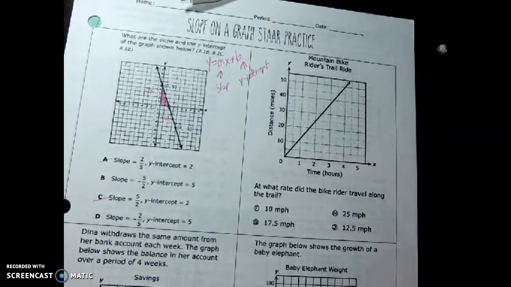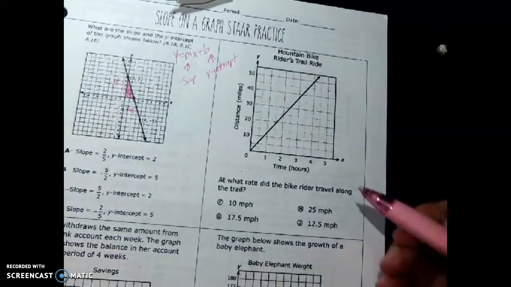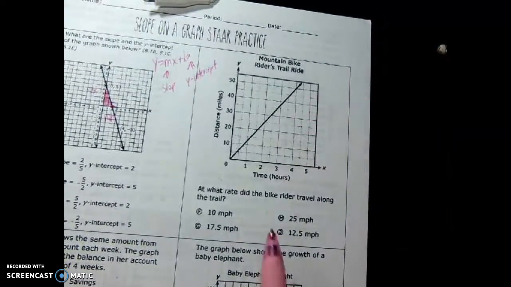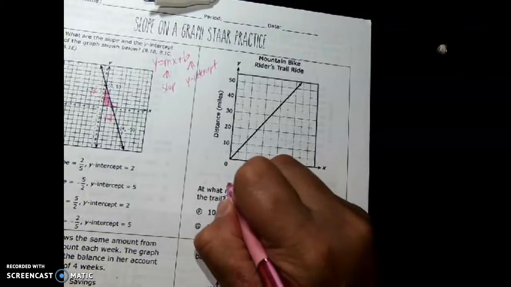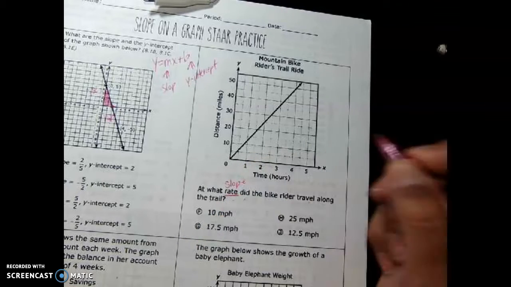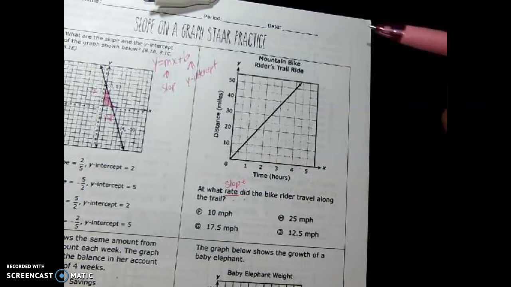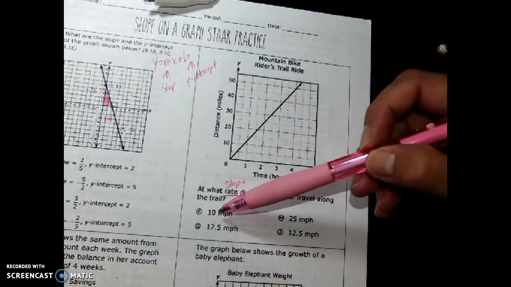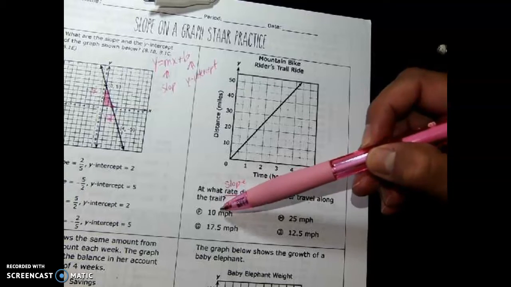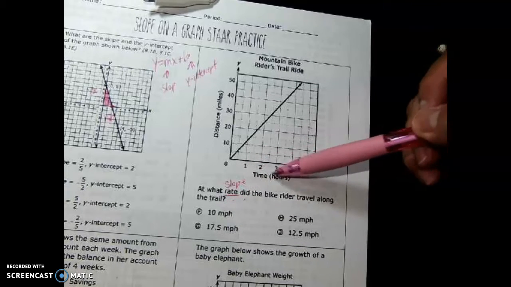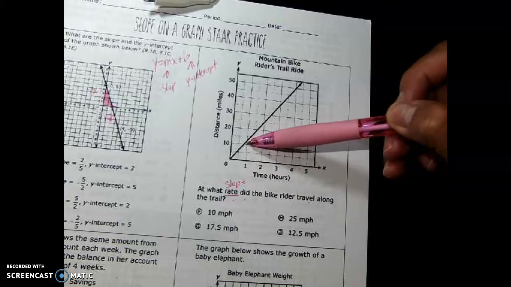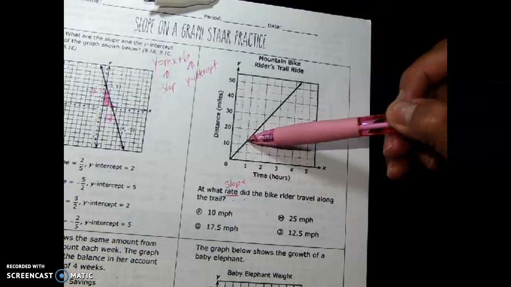Okay, all right. On graphs like this, where it says at what rate did the bike rider travel along the trail? Well, the word rate is the same thing as slope, okay? And you want to look where it says miles per hour. So how many miles per 1 hour? Well, look where the 1 is. Here's hour 1. Where is that going to cross when you look at this question?